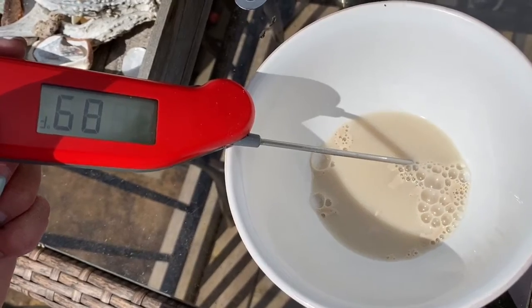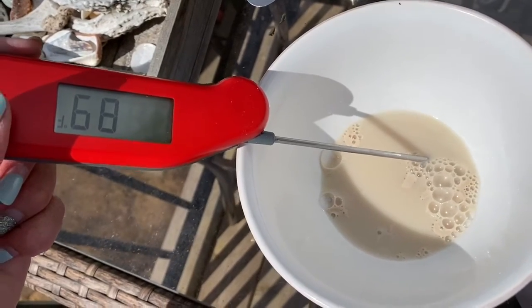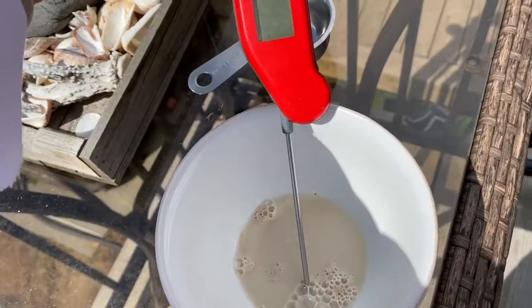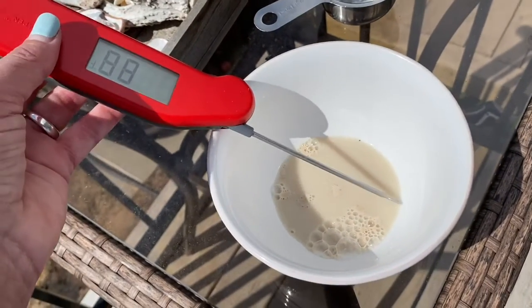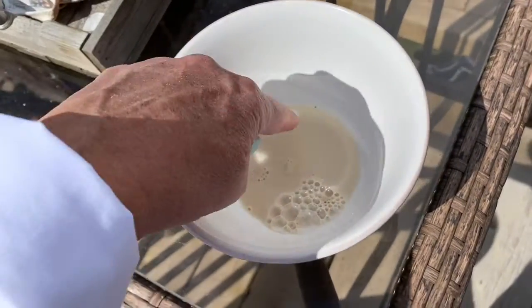Okay, I want it to go to 90. Once it's at 90, I'll stop. I want it to go to 90. I don't know if it will or not, and I'm going to stop it there. I just actually want to have a little feel.